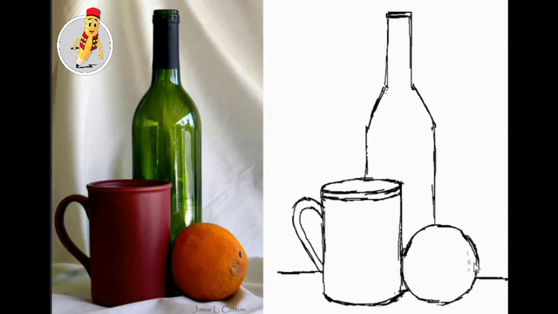We are almost done. What I'm doing now is emphasizing the curves on this bottle, because the bottle has a curved surface. Using shape, I made it a little bit angular, so I need to soften those sharp edges. I think this is fine.